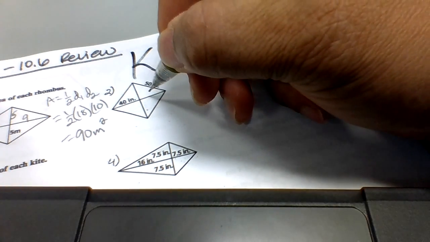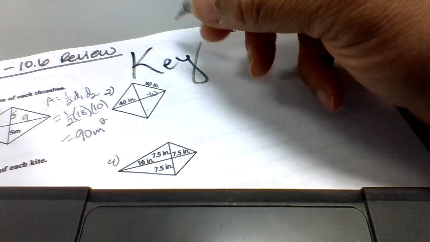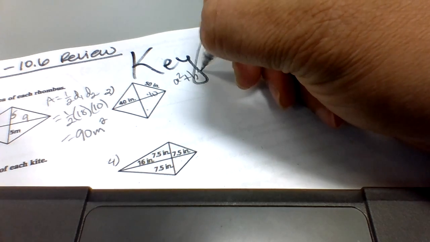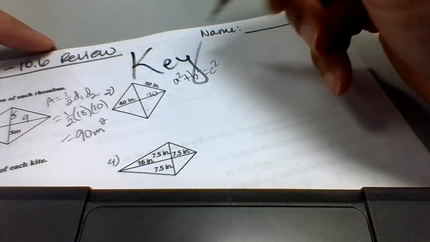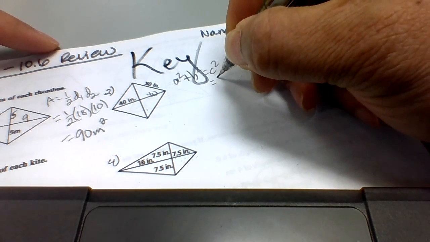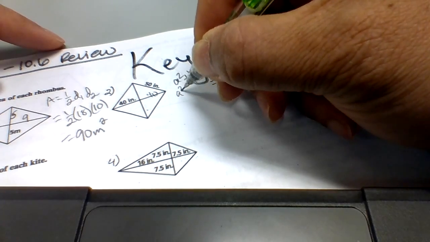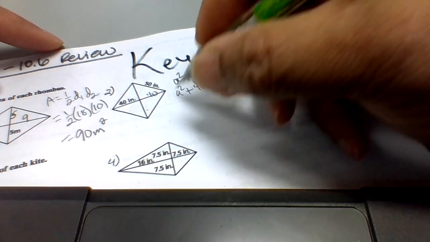Next one. This is going to be 40. So I got to use a squared plus b squared equals c squared to find out the missing side here. And so c is going to be my hypotenuse, which in this case is 50 squared. And then it doesn't matter where the 40 goes, either with the a or the b.